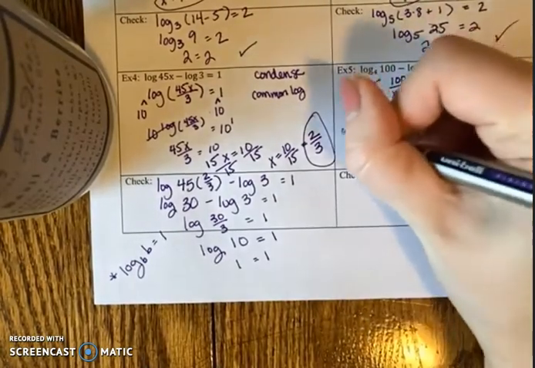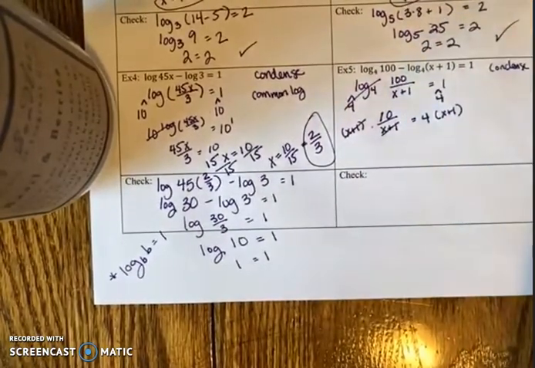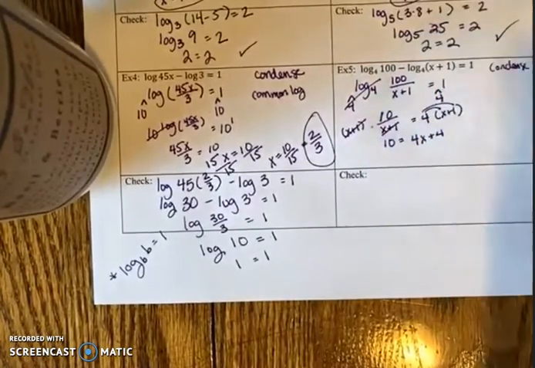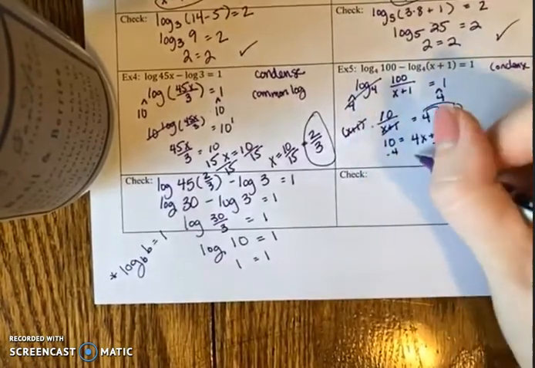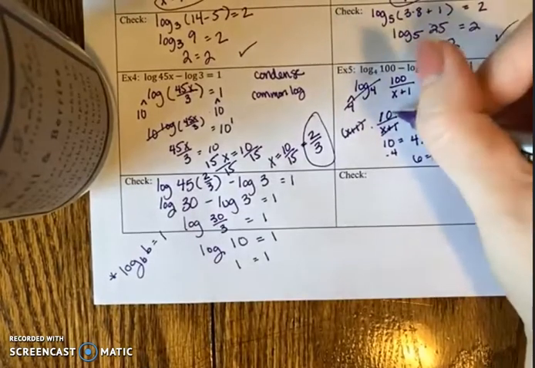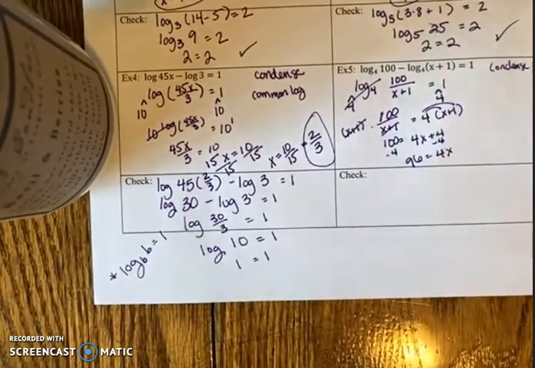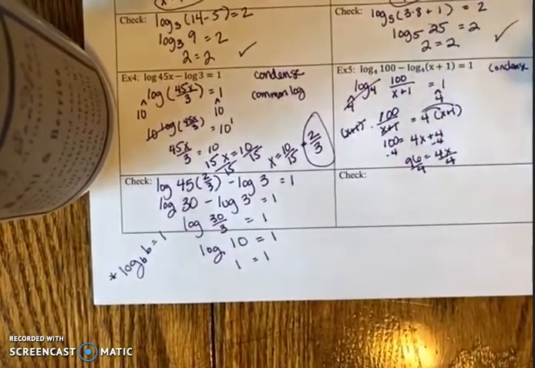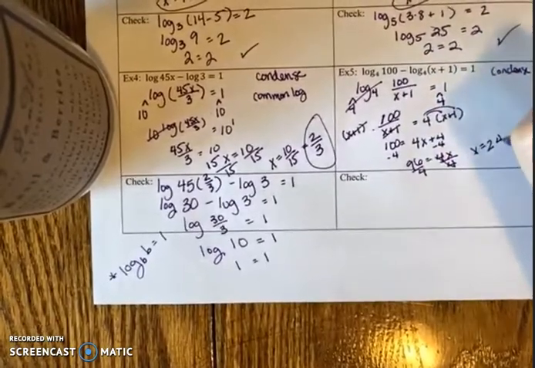When you're solving for x, you need to get it out of the denominator. So what I would do is multiply it by each side. That gives me 100 equals 4x plus 4. Make sure you distribute it to each term. And then subtract 4. 96 equals 4x. Oops, I just realized this was supposed to be 100. Sorry, so that's a 96. Divide by 4. 96 divided by 4 should be 24. Sorry about that.